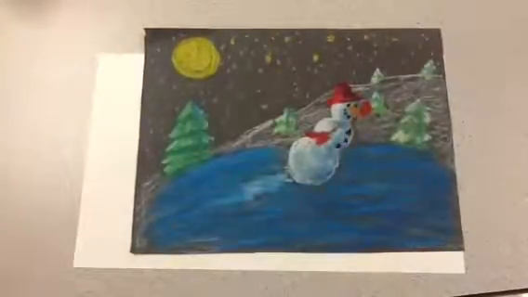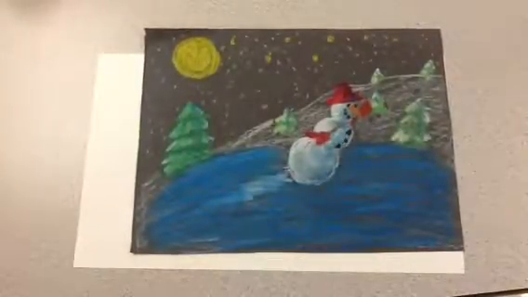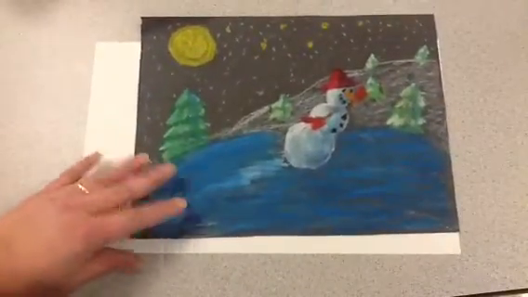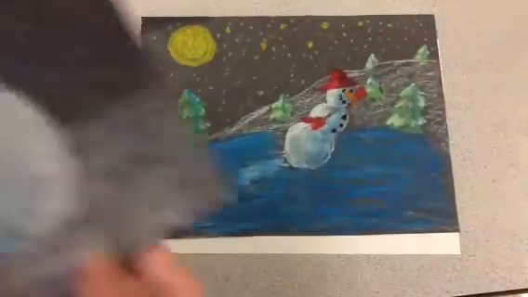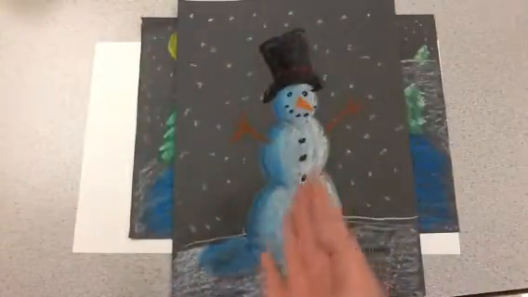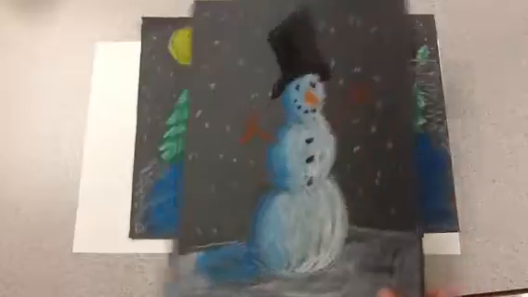Our learning goal today is we can use value to make a snowman that looks 3D. I want you first of all to think about what your snowman is going to be doing. So here I have a snowman. It does show value, but it's not that exciting. He's just kind of standing there, not really doing anything.